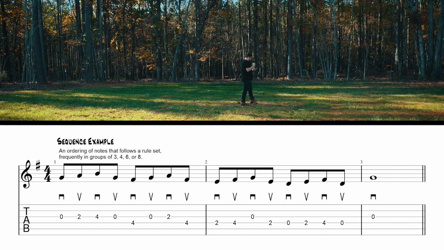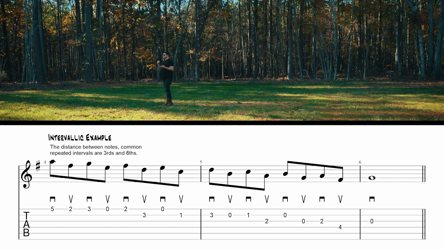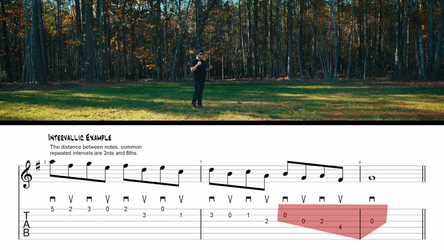It's kind of got this repeating sequence, this repeating organizing of the notes of the G major scale, right? It could also be like an intervallic game, right? You could have a bunch of things in thirds. Think of the tag to Turkey in the Straw, where it goes dee doo da, right? That's like a third interval, another third interval, and then the root.